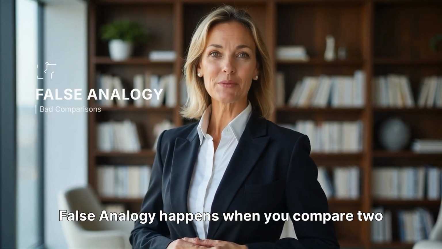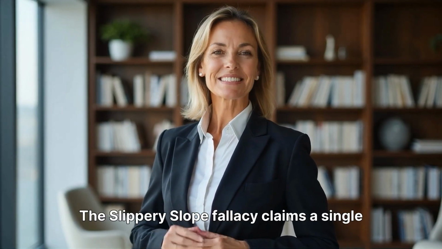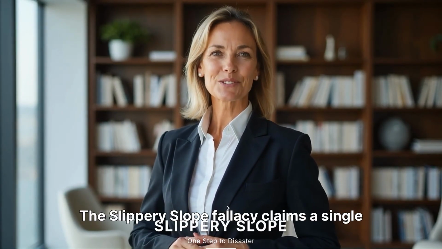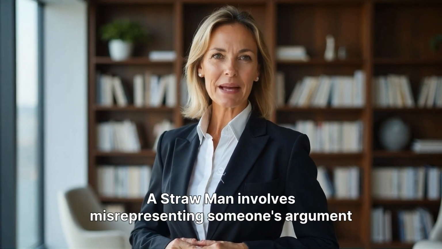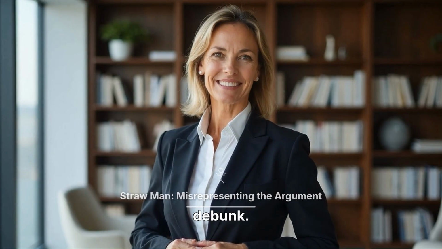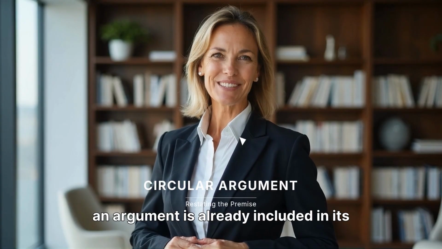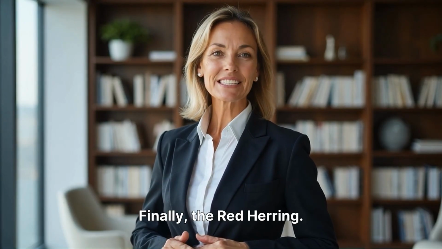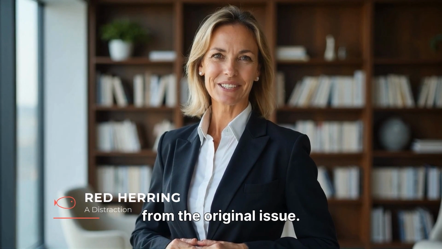False analogy happens when you compare two things that aren't actually alike in the way being claimed. The slippery slope fallacy claims a single small step will inevitably lead to a chain of negative events. A straw man involves misrepresenting someone's argument to make it easier to attack or debunk. Circular reasoning is when the conclusion of an argument is already included in its own premise. Finally, the red herring. This introduces an irrelevant topic to distract from the original issue.